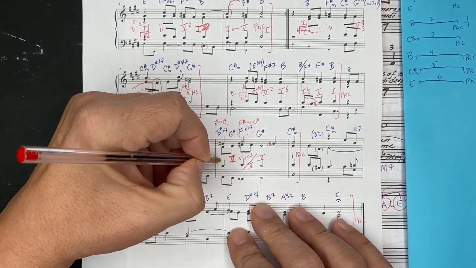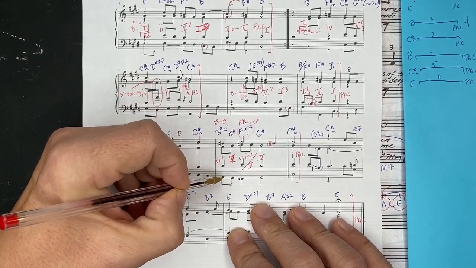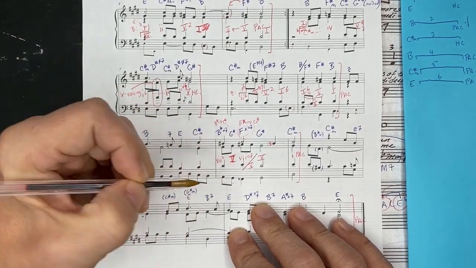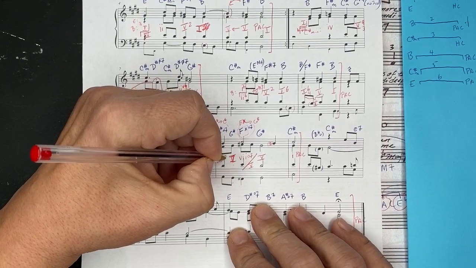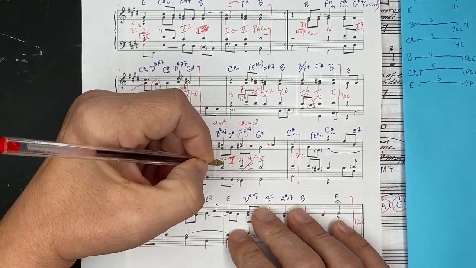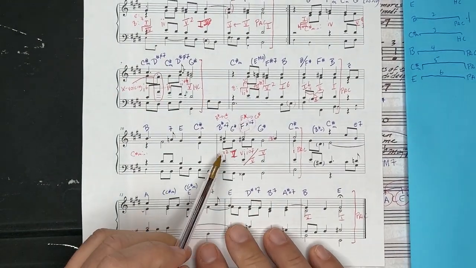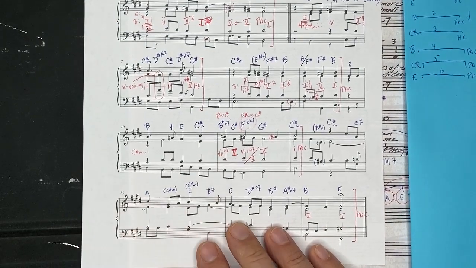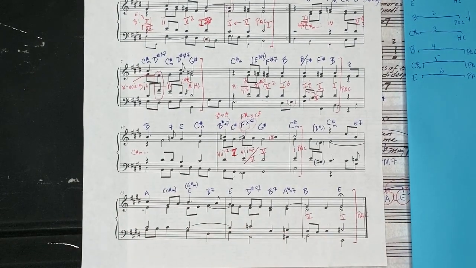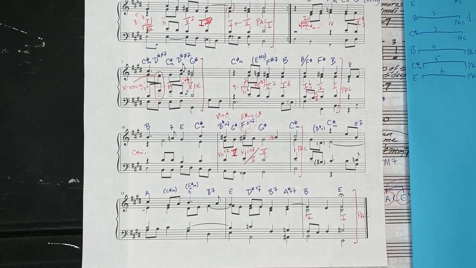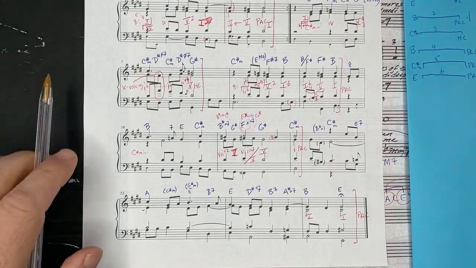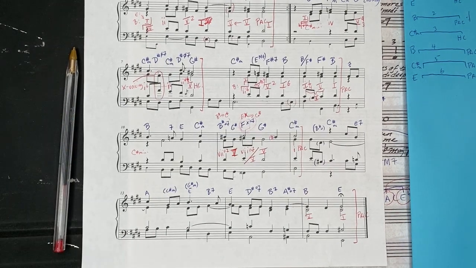So 7 diminished, and the A is in the bass, so that's a 2 right there. And remember that 7 diminished and 5s are substitutes for each other, so he's wandering his way down through there. It's a great cadence. Let's see if I can butcher my way through some of these things.